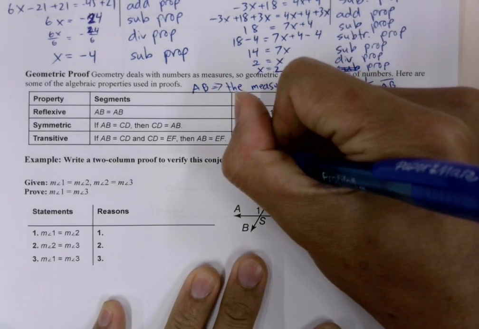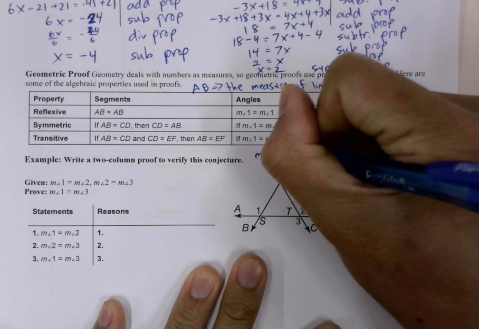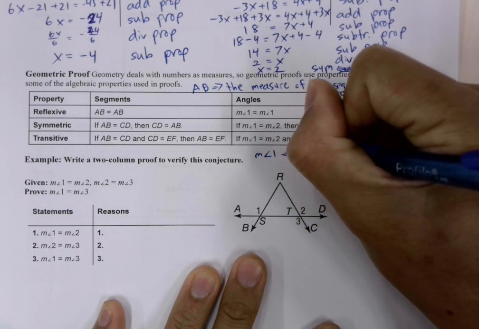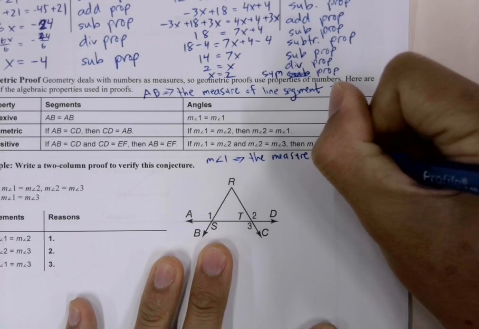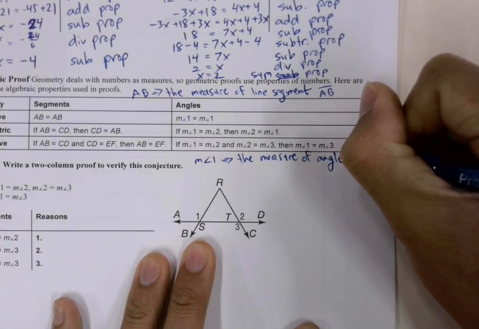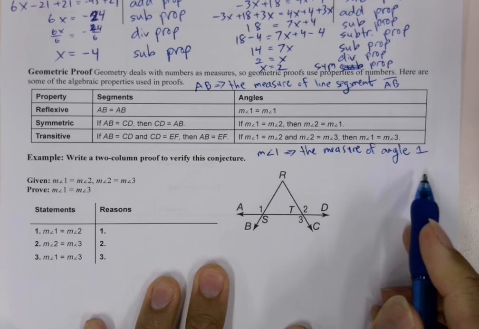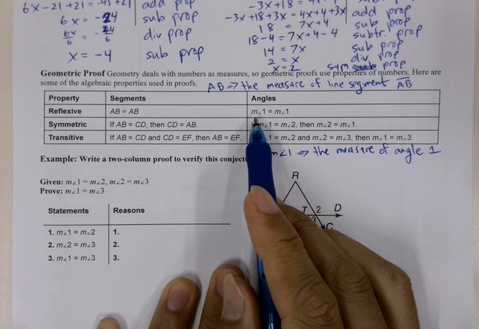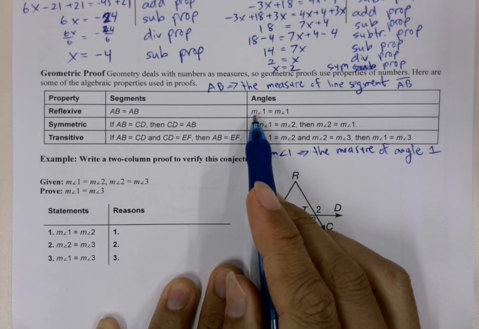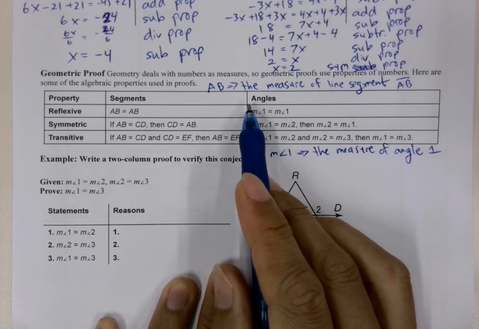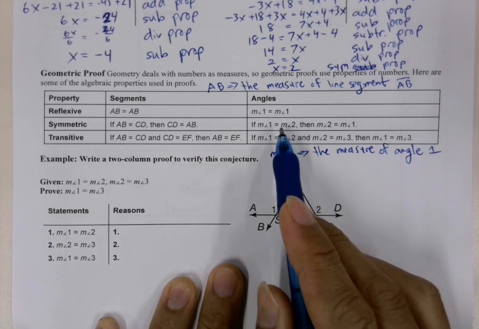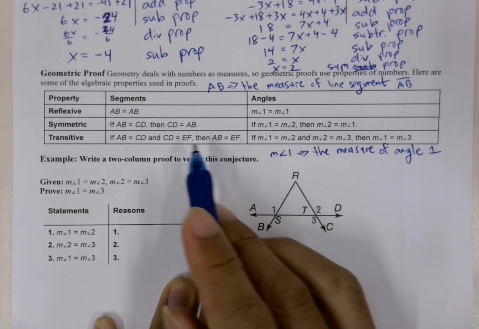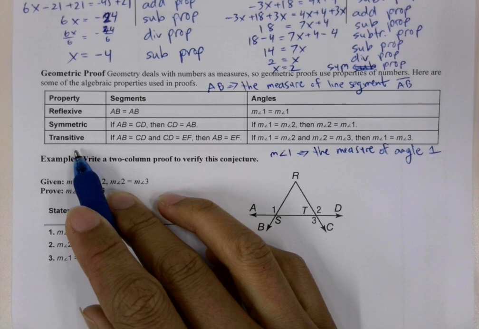So I'm going to write it down here. The little m, m angle 1, is read "the measure of angle 1." So m angle 1 is a number. It's the number of degrees in the angle, which is why if we use the measure of angle 1 and not just angle 1, we're able to use the algebraic properties, right?